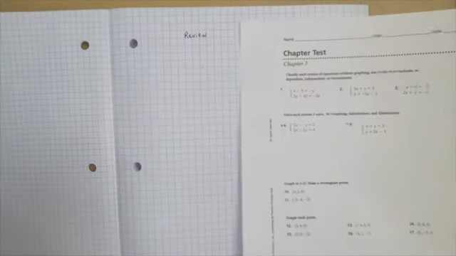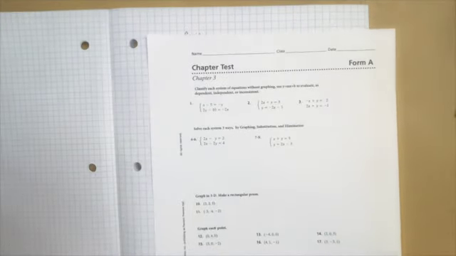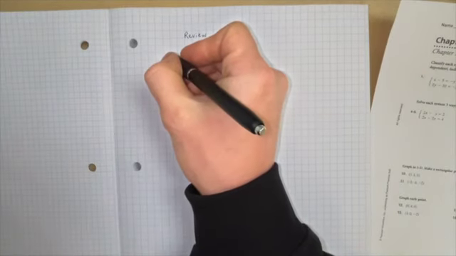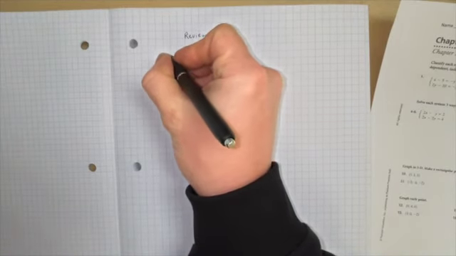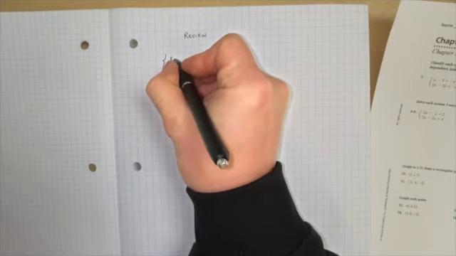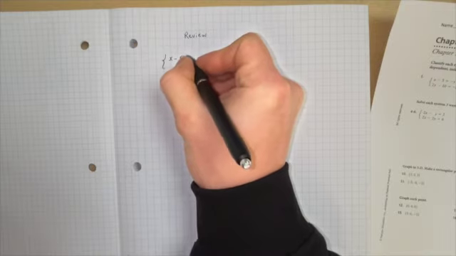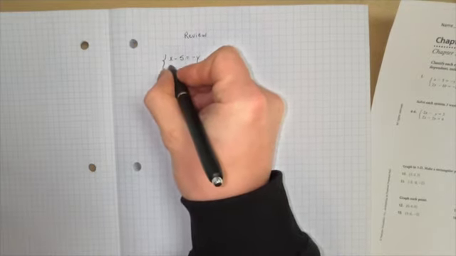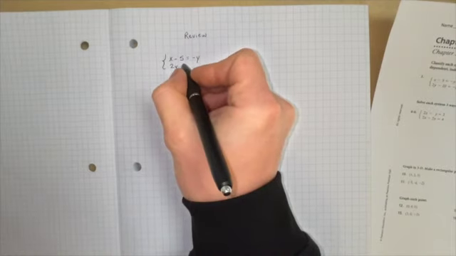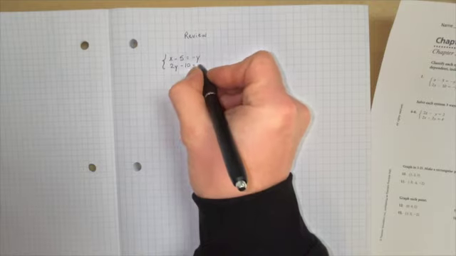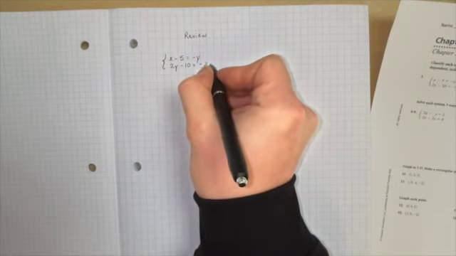Okay, so I'm going to work with this first question from the exam. I'll rewrite it. The system is this: x minus 5 is equal to negative y, and 2y minus 10 is equal to negative 2x.